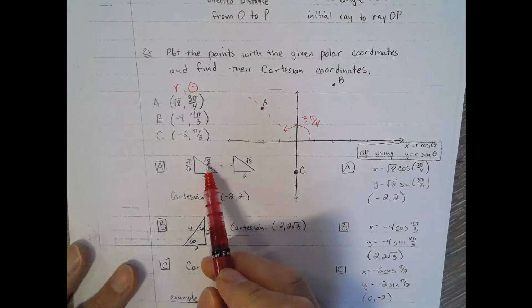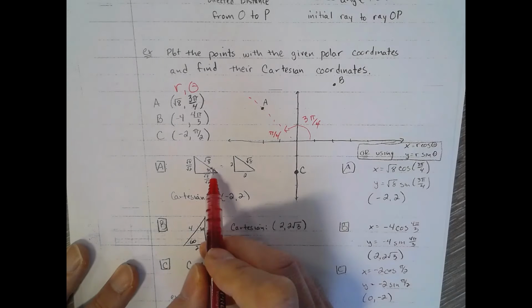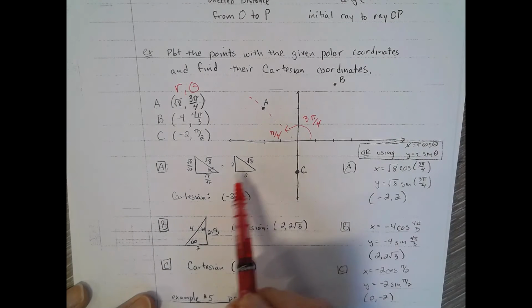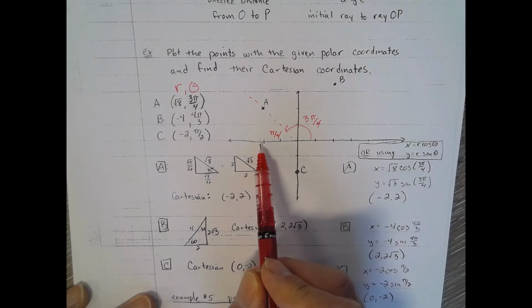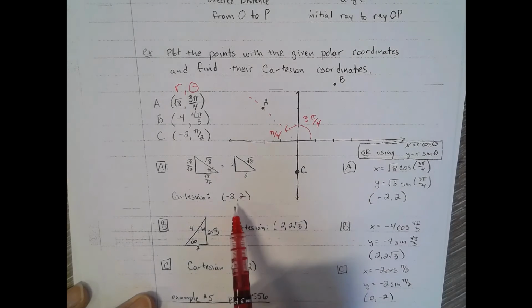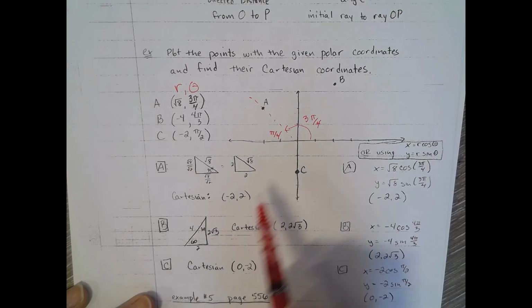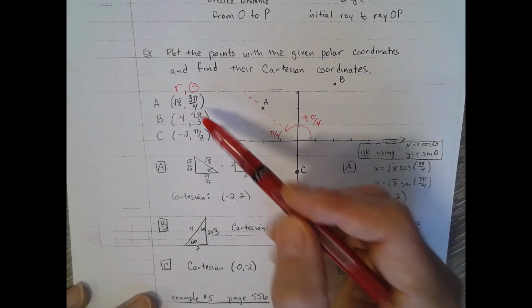So if it's square root of 8 units, and if this is 3 pi over 4, you could use special right triangles and find out that each leg is 2 in magnitude, so it's negative 2, comma, 2. The Cartesian point that represents this polar point is negative 2, comma, 2.